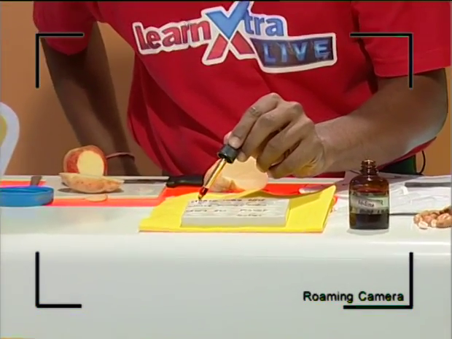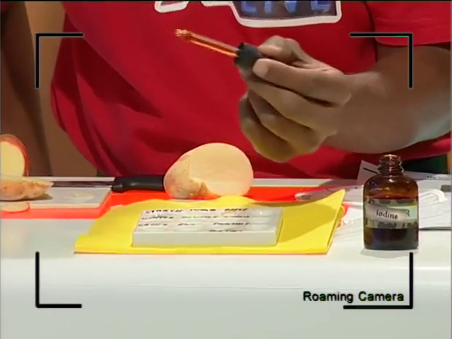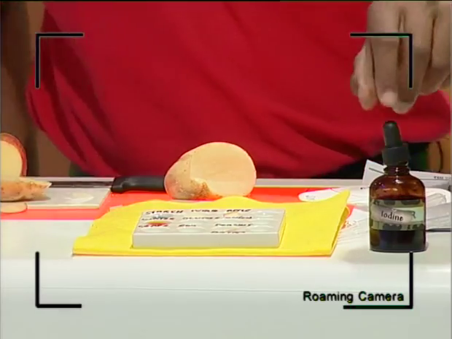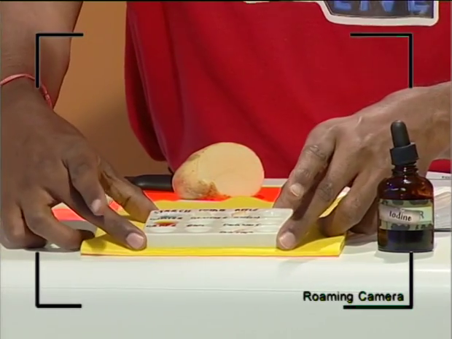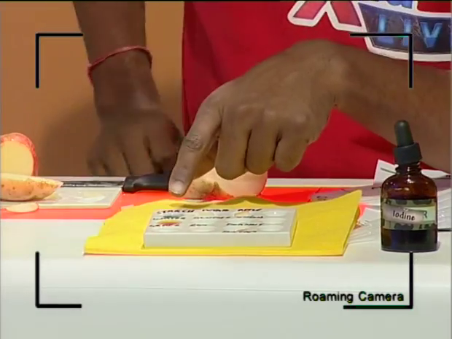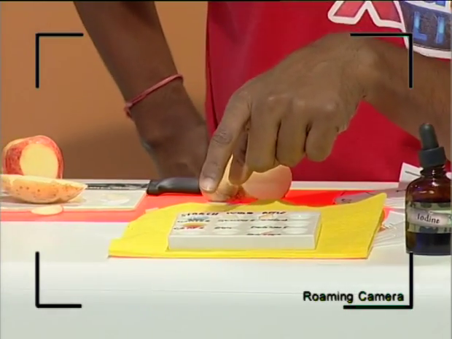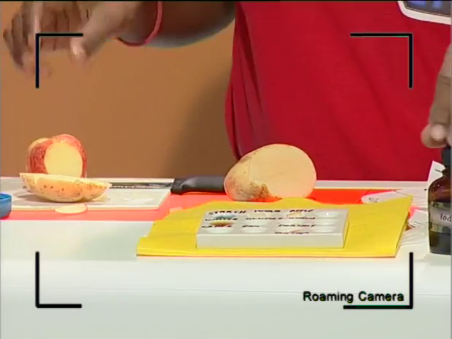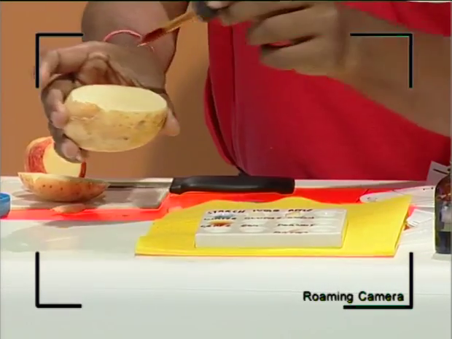So that's our positive control, and I'm just going to add a drop in the positive control and the negative control. I'm going to lift this up slightly, guys, and I'm sure you can see from home. Here we have starch. In the presence of starch, a substance will, if you look at this, guys, I'm going to try this on here, on the potato.